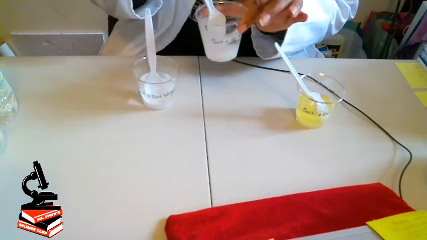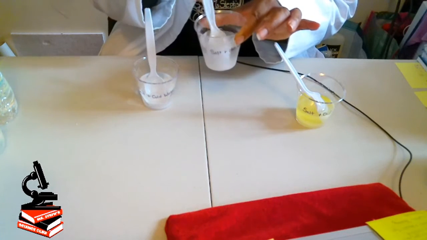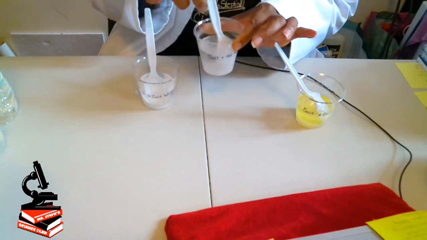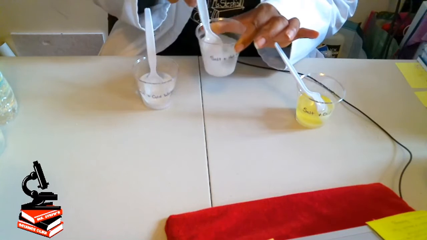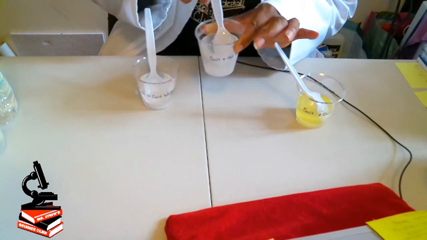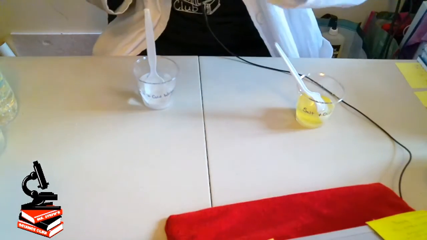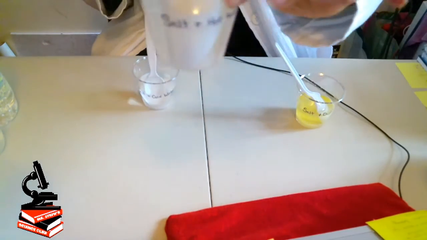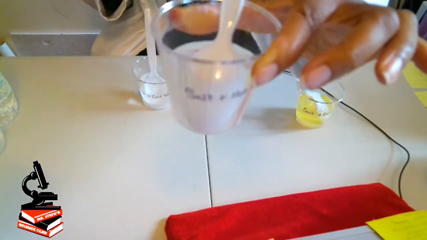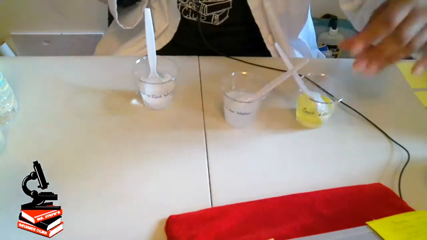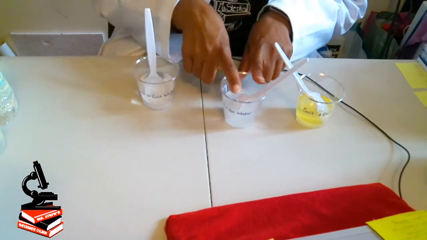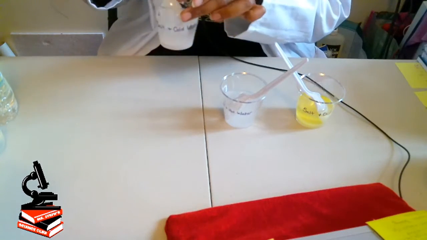Nothing is happening. All right, and so now I'll stir again, counting to 20. So now my salt is starting to actually dissolve. So that stir helped it. In the hot water, my salt seems to dissolve.